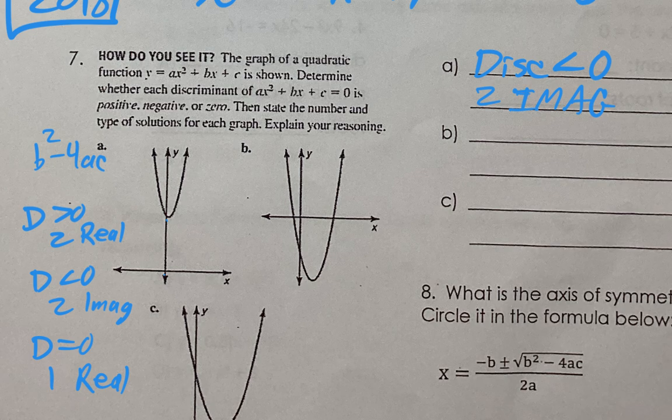All right, looking over here, I crossed the x-axis on 2 occasions. So my discriminant has to be greater than 0. So I have 2 real roots. And in C, I touch the x-axis 1 time. So that means my discriminant equals 0, and I have 1 real root.